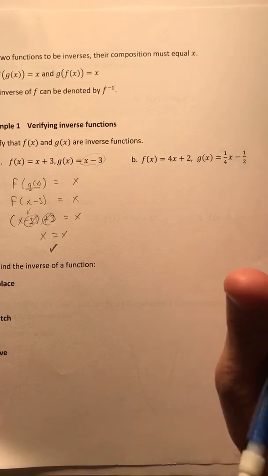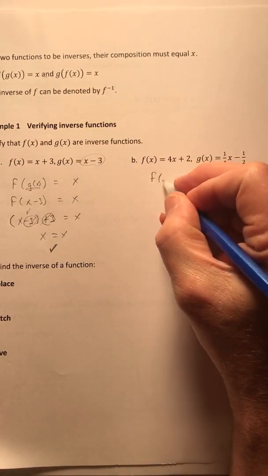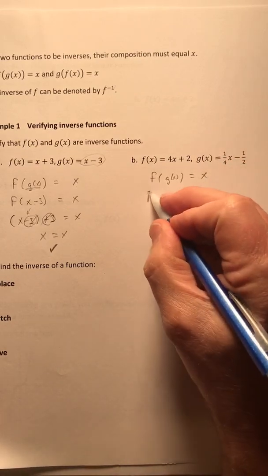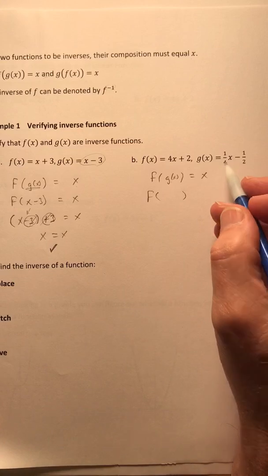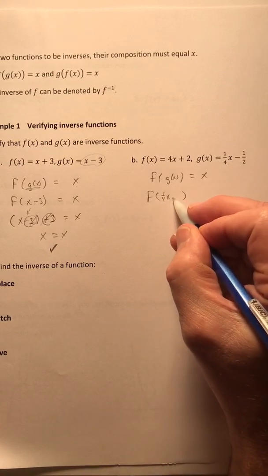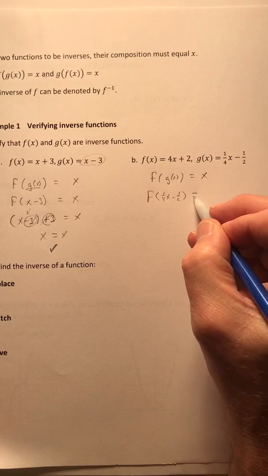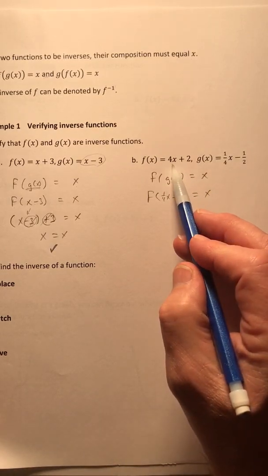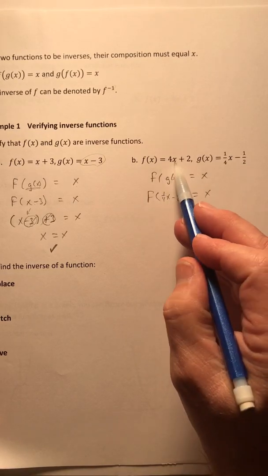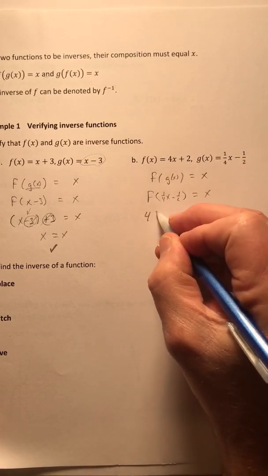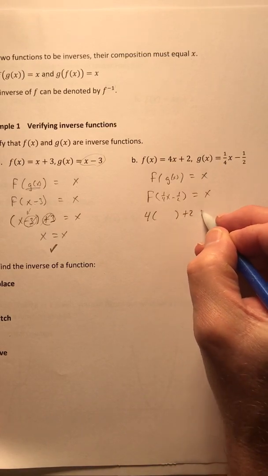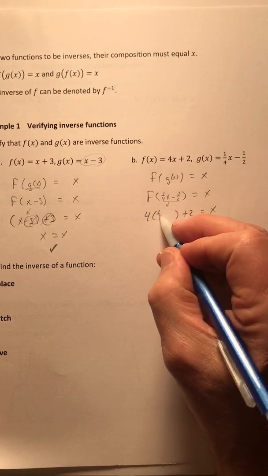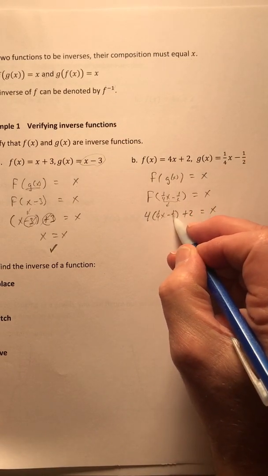All right. Do the same thing with b. Again, we're going to show that f of g of x equals x. So again, f of g of x is 1/4 x minus 1/2 equals x. All right, and now we're going to rewrite the f function on the outside, but leave out the x. So it's 4, the x, which is parentheses, plus 2 equals x. And inside the parentheses, we're going to drop this down. So 1/4 x minus 1/2.